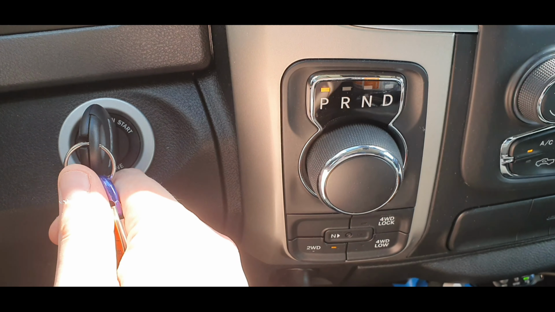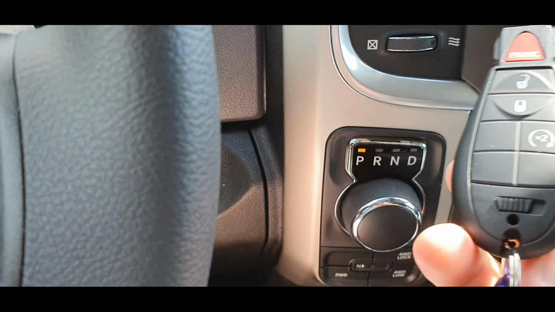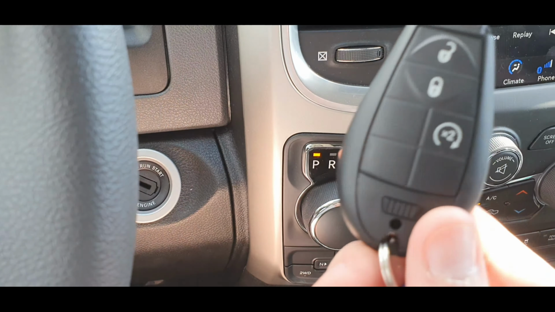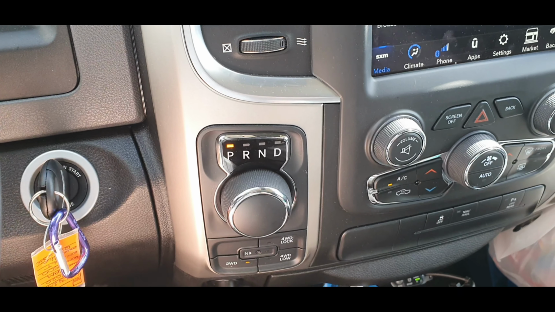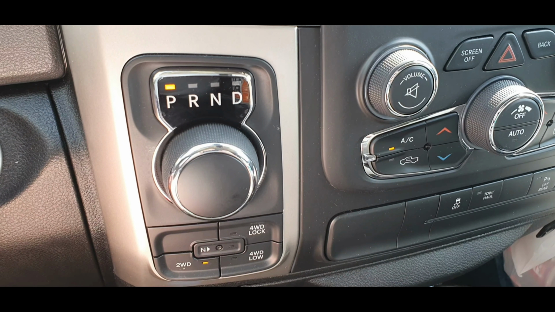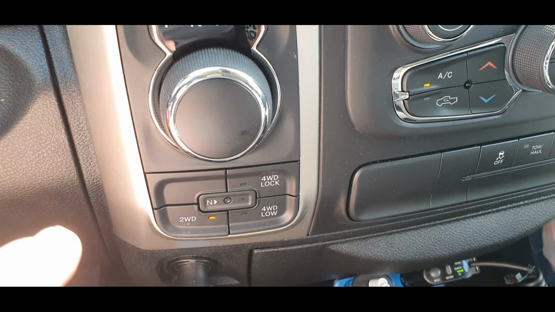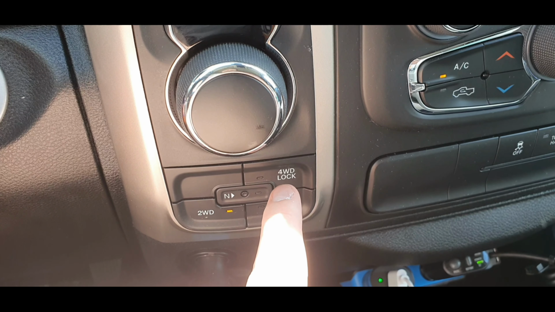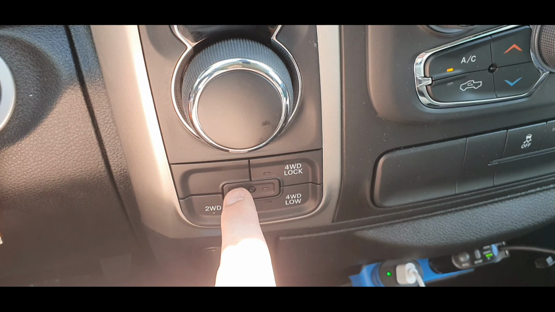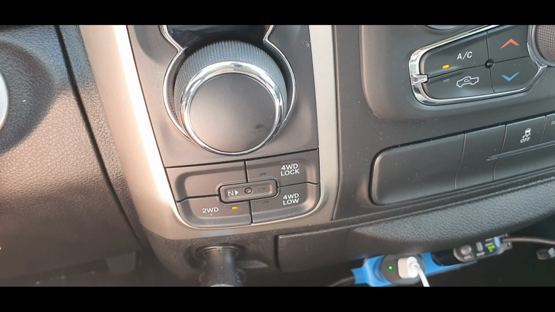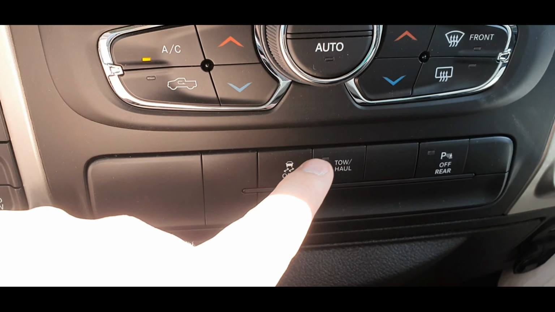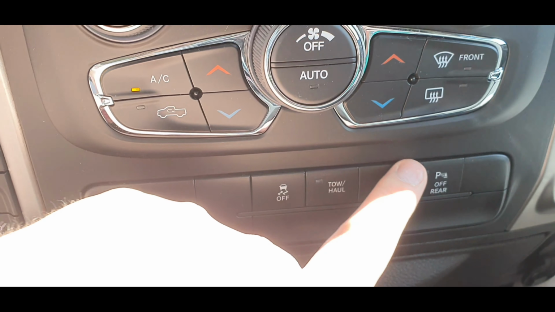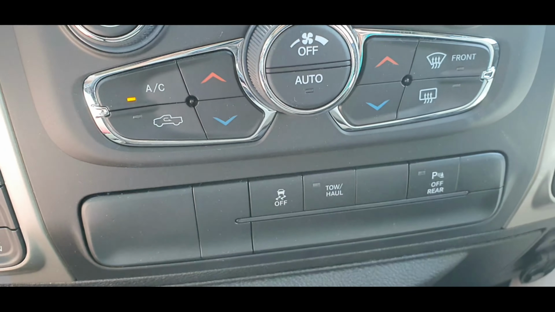So this uses just a standard key. It's not a push start like the newer model. And then we have our shift selector, two-wheel drive, four-wheel drive lock, four-wheel drive low, and then neutral. Coming over here, we have our tow haul, our traction control, and our park assist we can turn off.